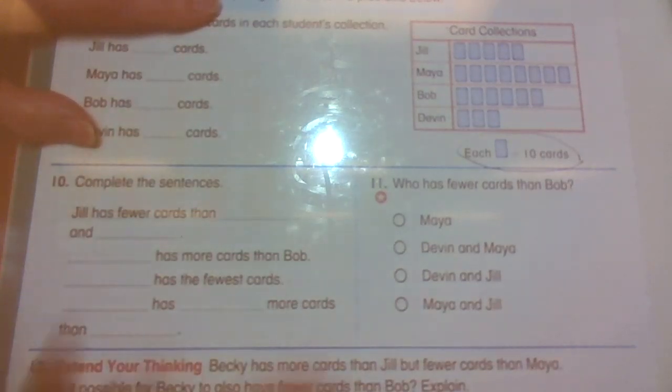All right, so apparently it looks like our pictograph is telling us about card collections. It tells us about these people who collect cards: Jill, Maya, Bob, and Devin. And this tells us how many cards they have collected. So we need to use the key and do the thing we always do on bar graphs. We must write the numbers.